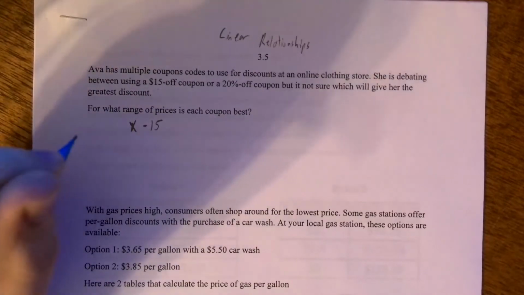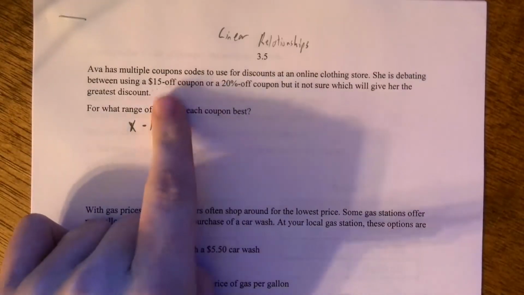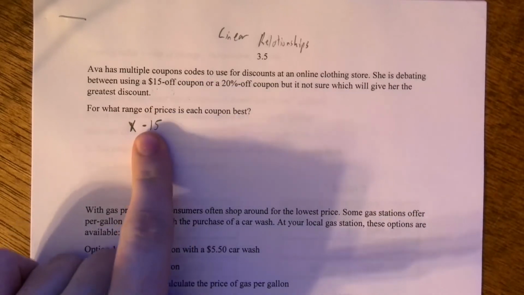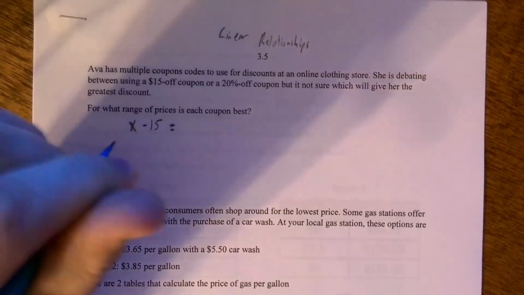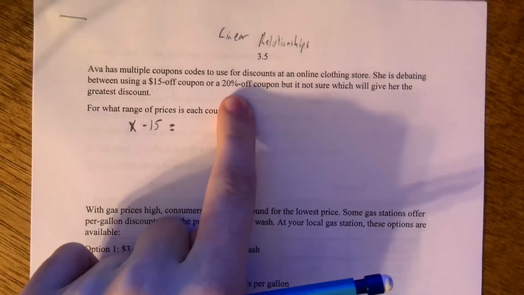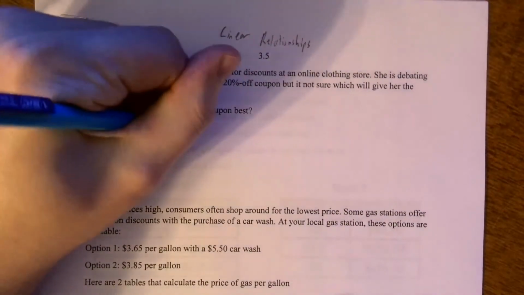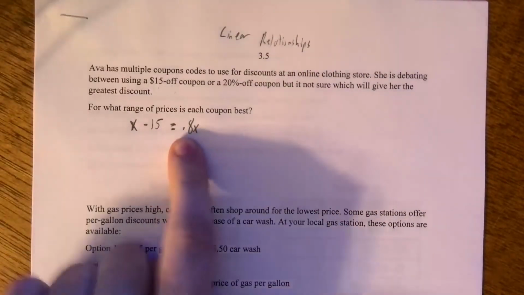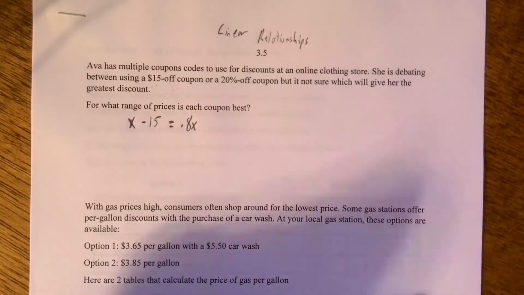And then I want to find out where those are equal, where 20% off of something is the same thing as taking $15 off. So I'm going to set this equal to, well, 20% off just means that something is 80% of that price, right? So I have 0.8x. That's just 80% of x, or 20% off, rather.